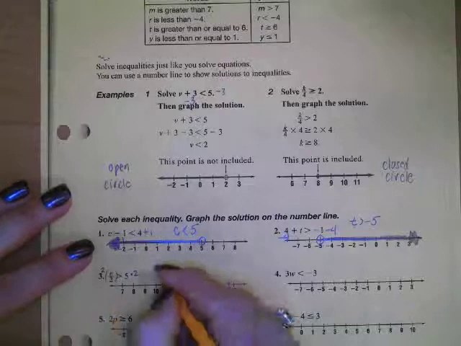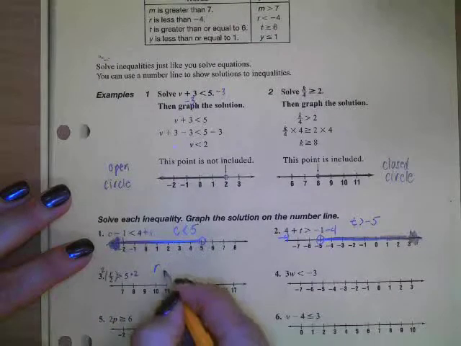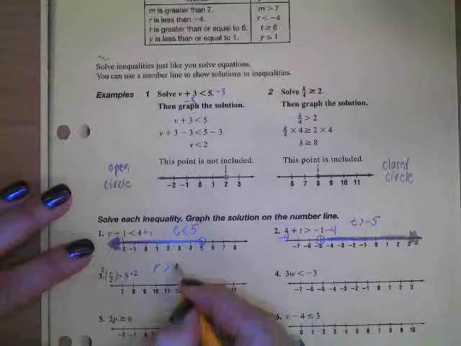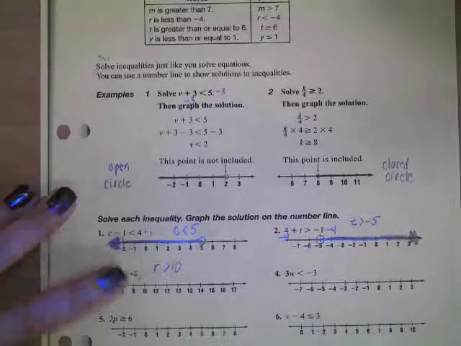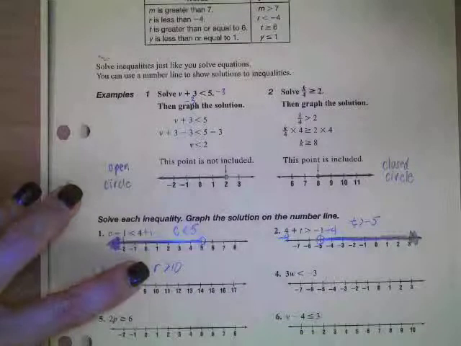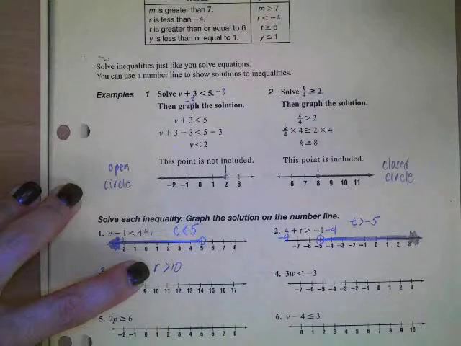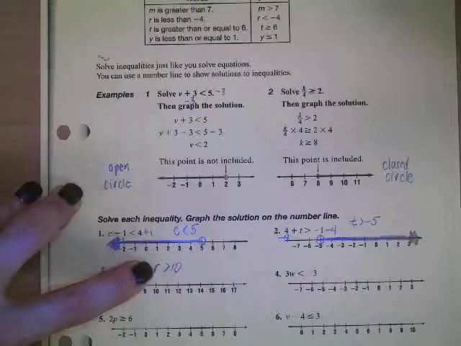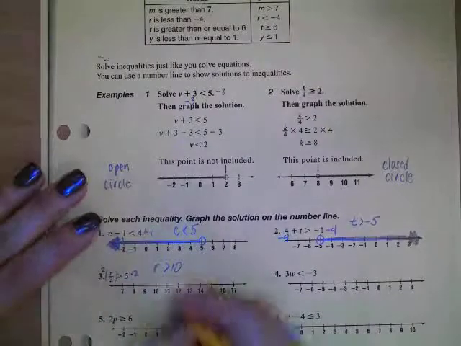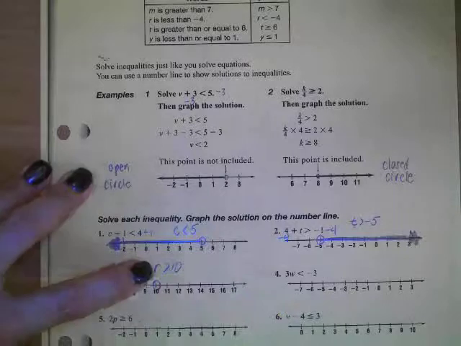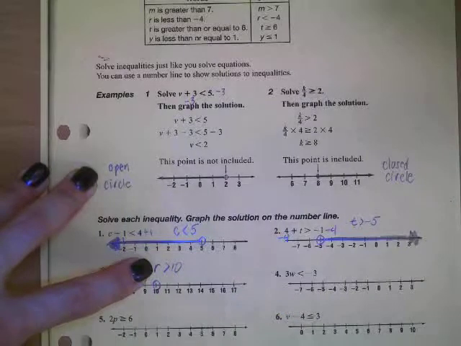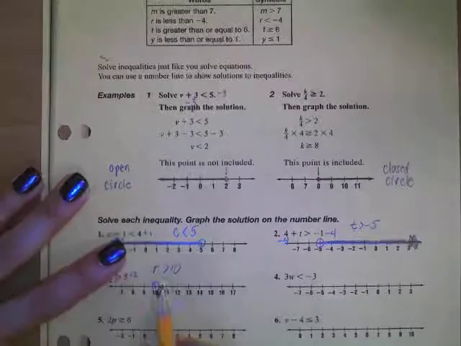2R over 2 is going to give me 1R. That's going to be greater than. 5 times 2 is 10. Is my circle going to be open or closed? Daniel. Open. Open, that's right. I'm going to put an open circle on 10. R is greater than 10. Is my line going to go to the left or the right? Right. To the right. Got it.